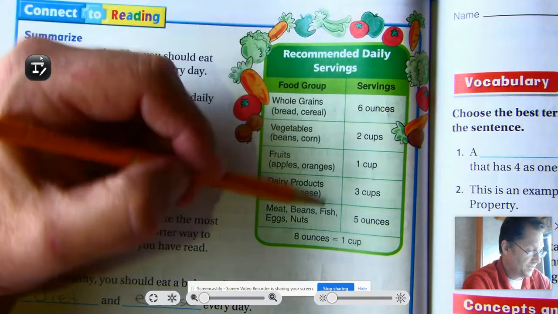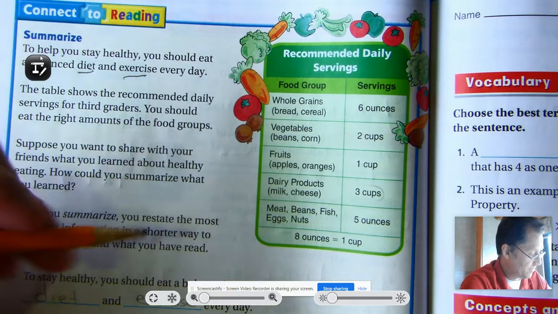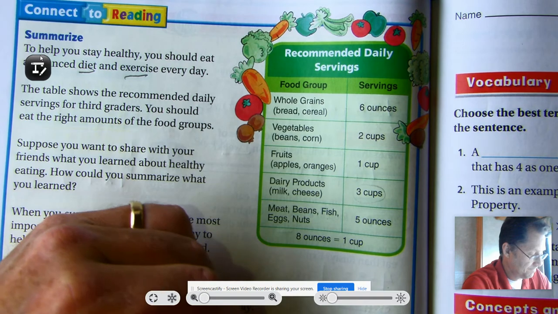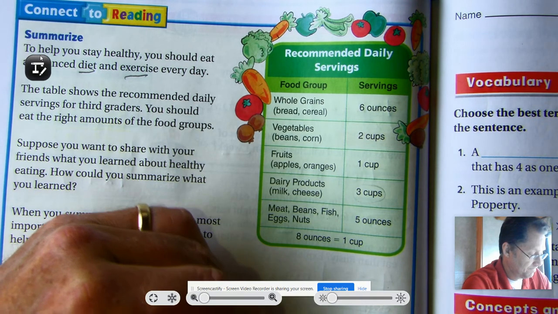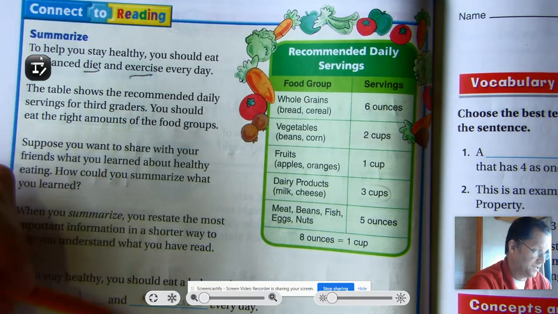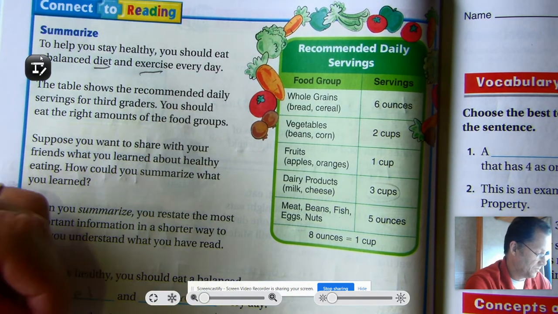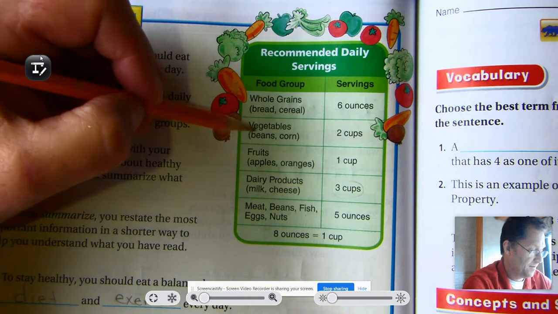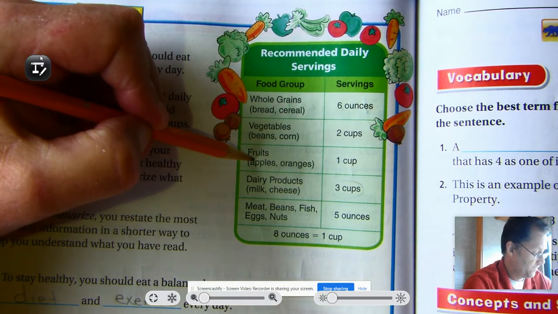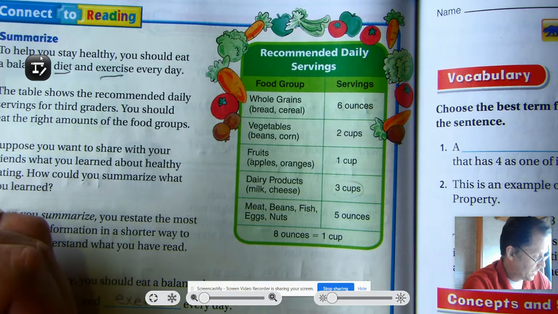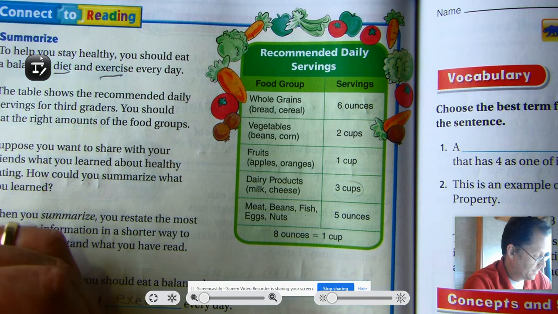A 3rd grader should eat 3 cups of dairy products, such as milk and cheese, each day. A 3rd grader should eat blank of vegetables and fruit each day. Vegetables and fruit. So 2 and 1, so 3 cups.